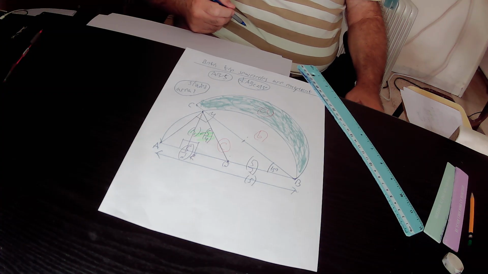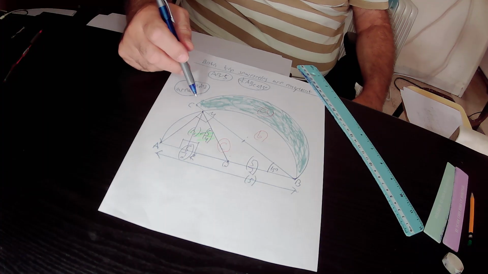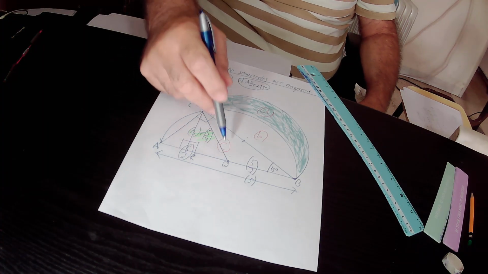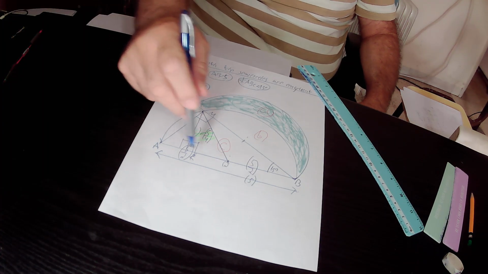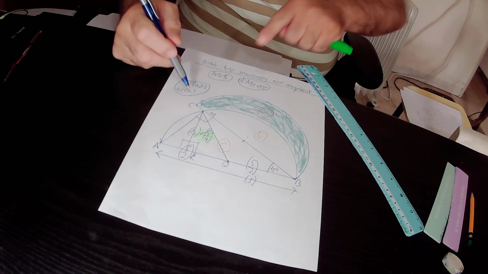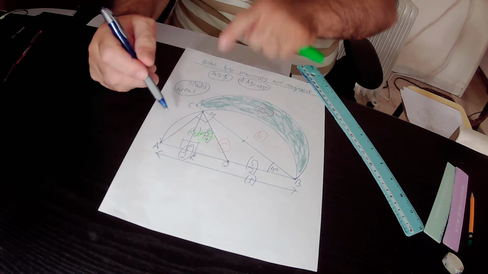By joining points C and O, we can make triangle AOC, which is subtended on chord AC.